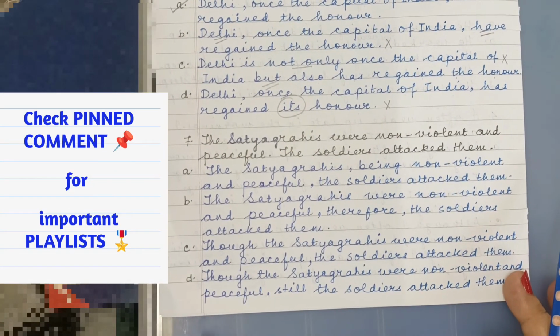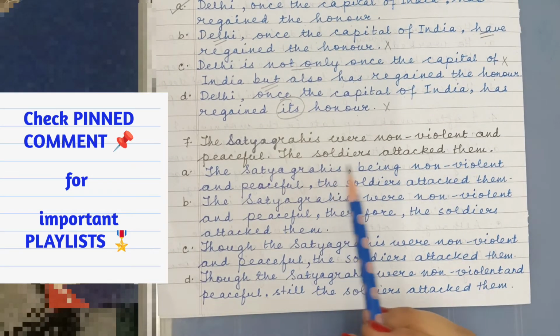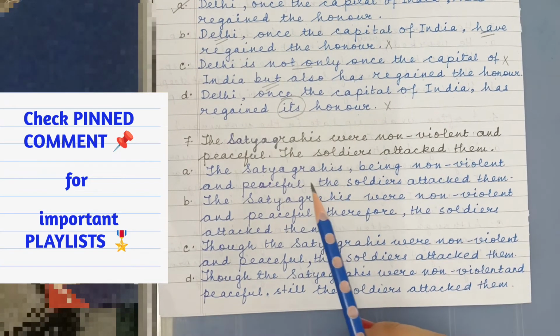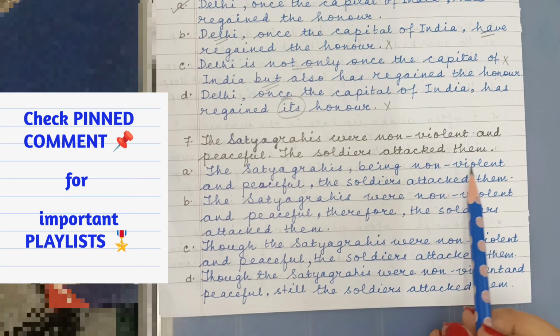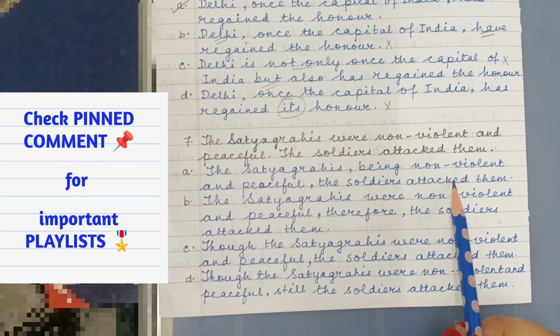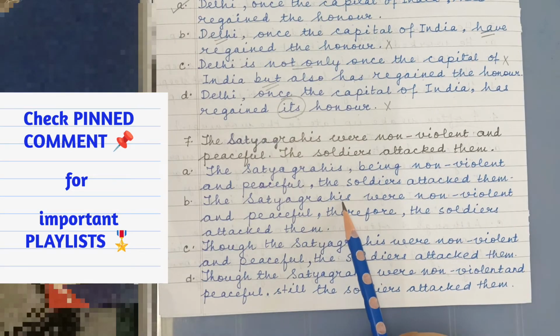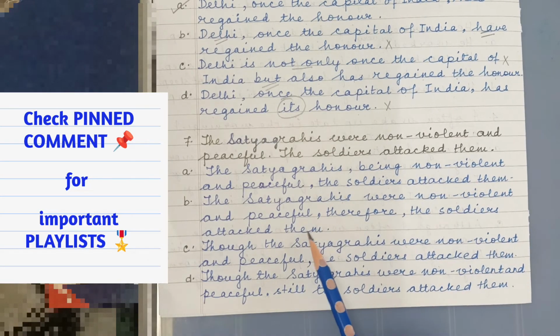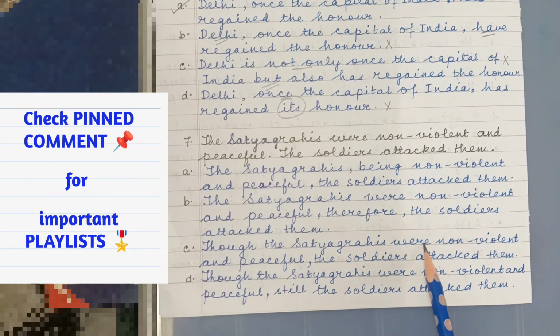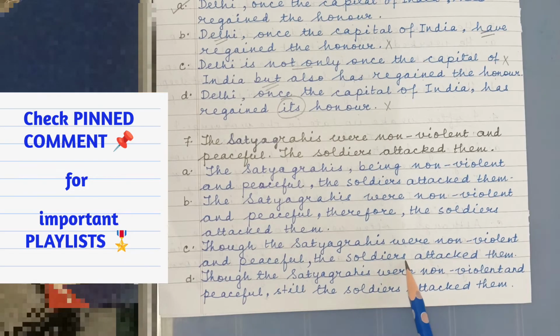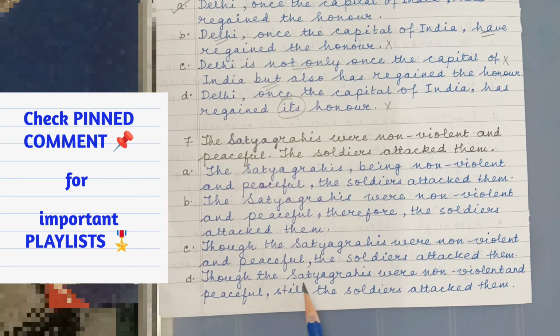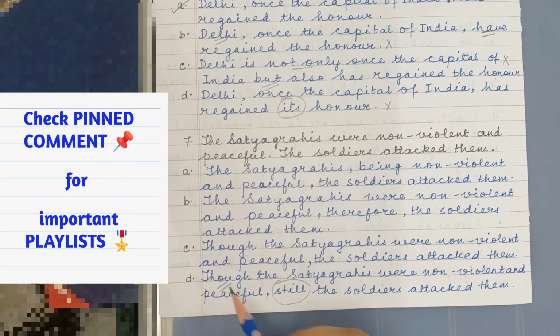The Satyagrahis were non-violent and peaceful. The soldiers attacked them. The Satyagrahis being non-violent and peaceful, the soldiers attacked them. The Satyagrahis were non-violent and peaceful, therefore the soldiers attacked them. Though the Satyagrahis were non-violent and peaceful, the soldiers attacked them. Or, though the Satyagrahis were non-violent and peaceful, still the soldiers attacked them. Never use still with though.